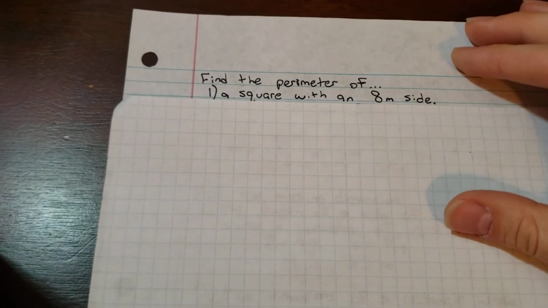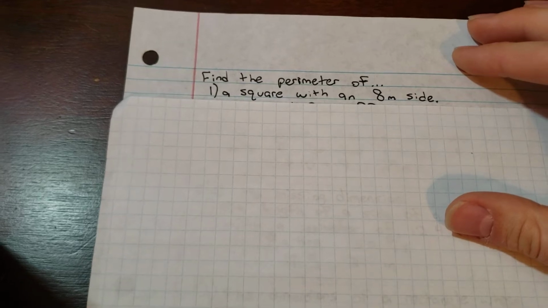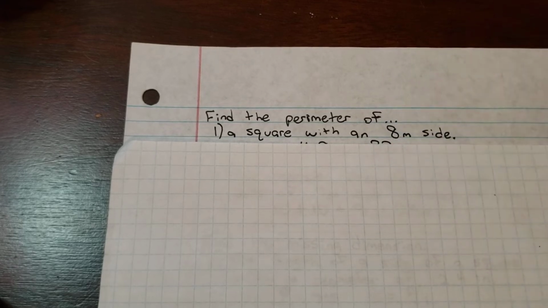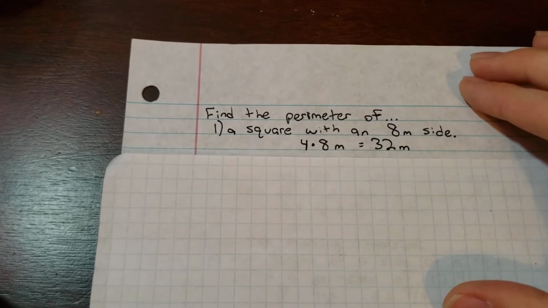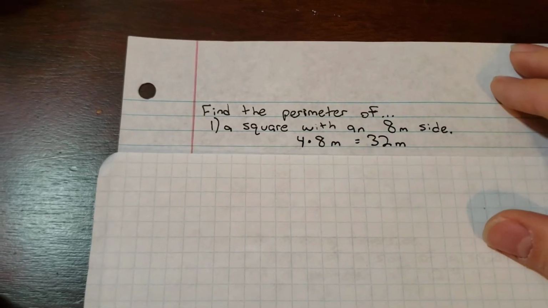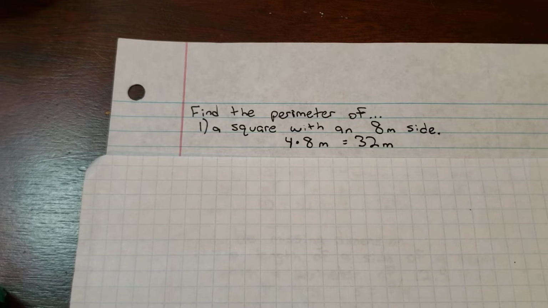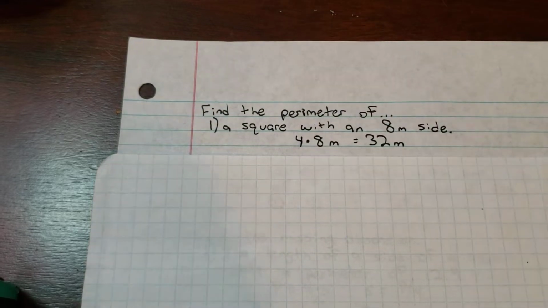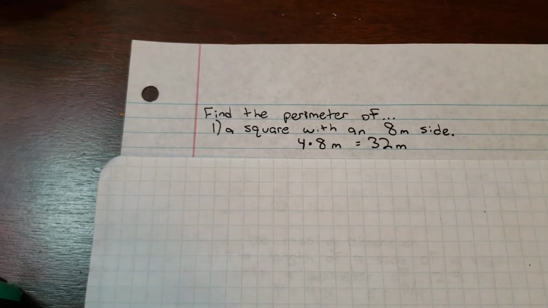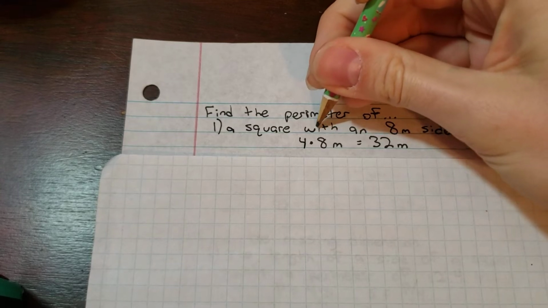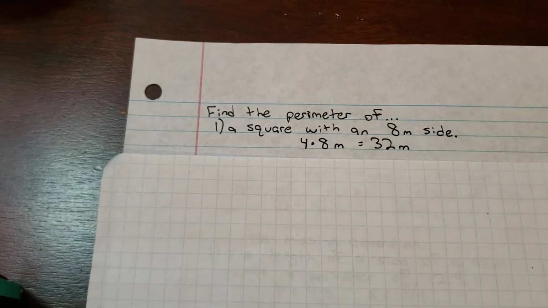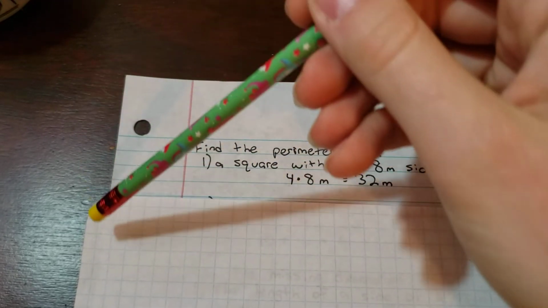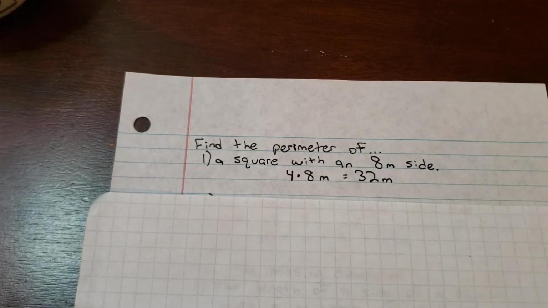Find the perimeter of, first one, a square with 8-meter side. So we're going to multiply our number by 4. 4 times 8 meters is 32 meters. For perimeter and circumference, our units are just straight units. We don't have any exponents there. It's not 32 meters squared because we're just measuring the single distance around. So it's just one dimension around the length of it. That would be like the perimeter around this piece of paper right here.